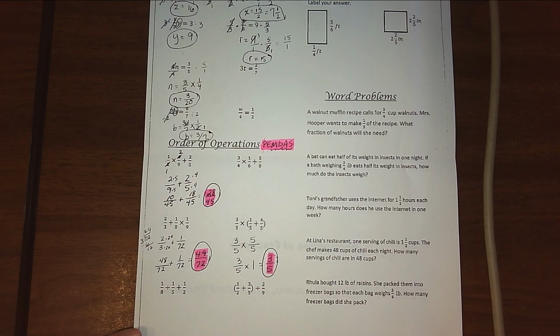I'm going to go ahead and stop there, and I will have you work out these 4 problems for me in class.